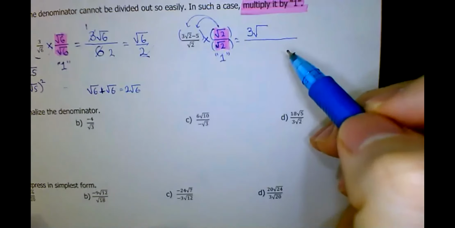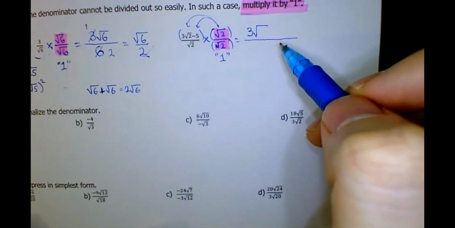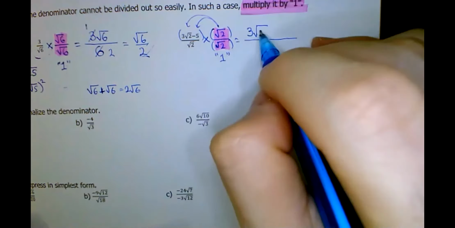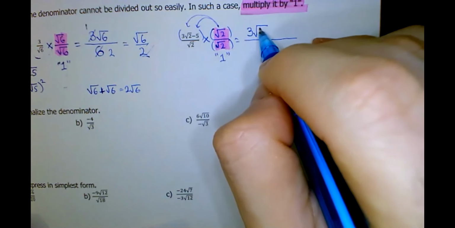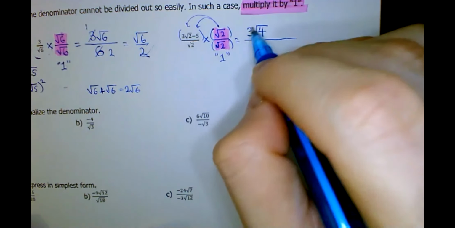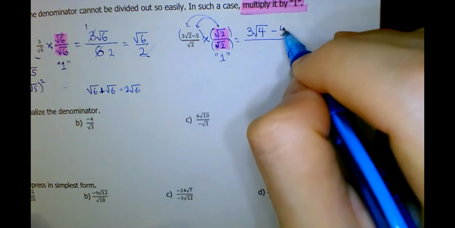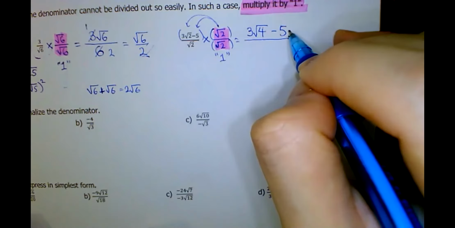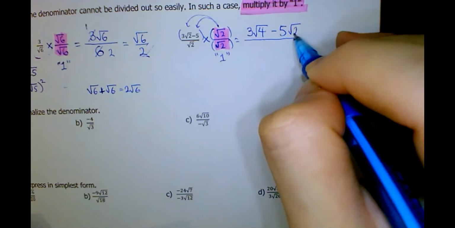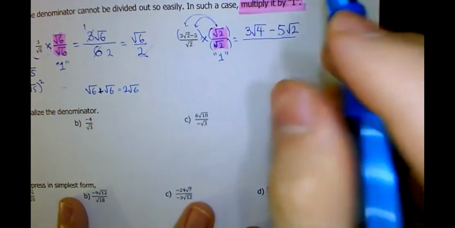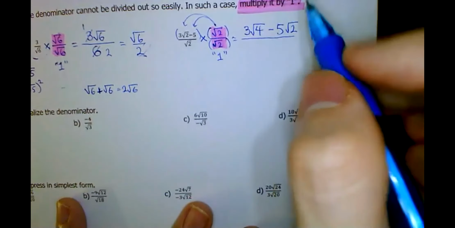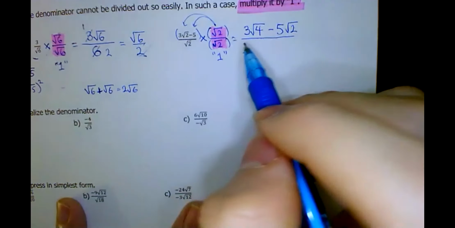It applies to everything. So I wrote the square root already, and I don't have a whiteout. So it's 3 square root 4 minus 10, negative 5. Don't worry. Great. What about the denominator?